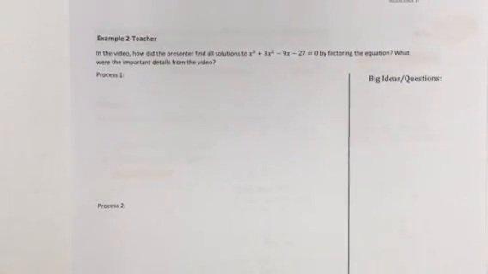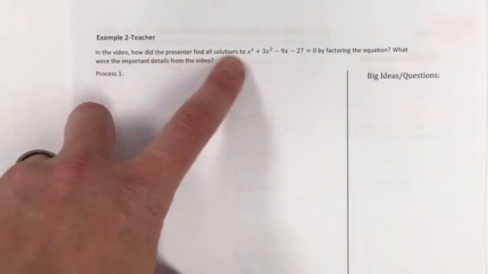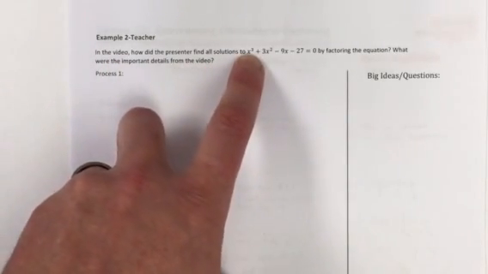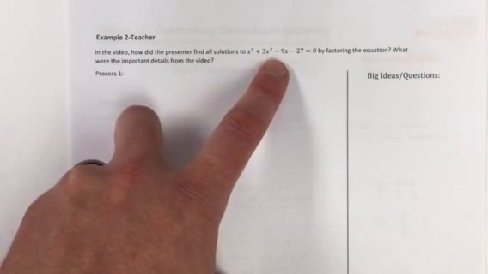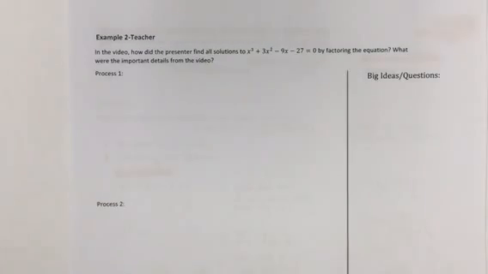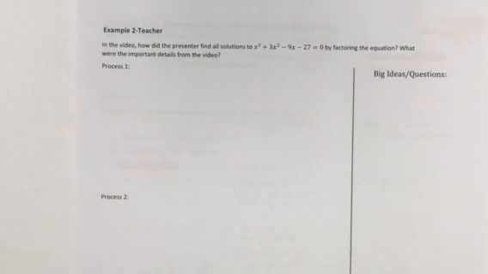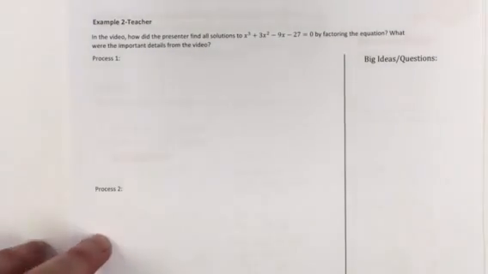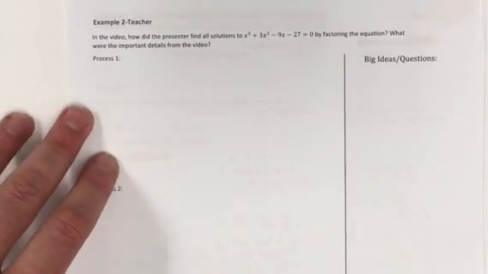And so what we have here is a problem. This will be a teacher-led example. It says that we want to find the zeros or the solutions to x cubed plus 3x squared minus 9x minus 27 equals 0. Can we do this by factoring the equation? What's really important to know is that you have all the tools necessary to do this problem, because we've talked about long division.